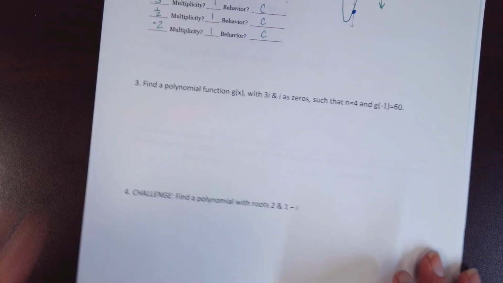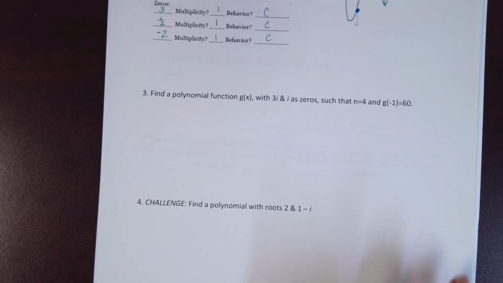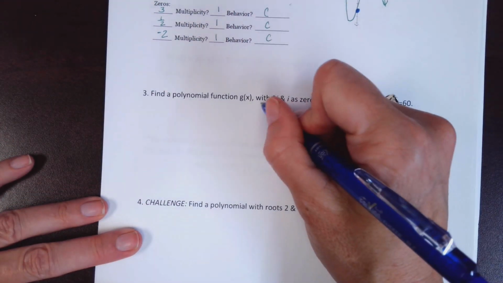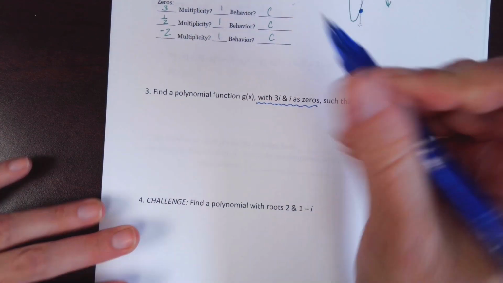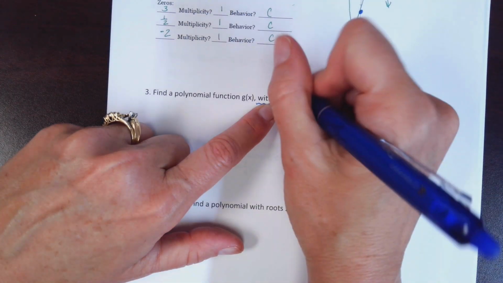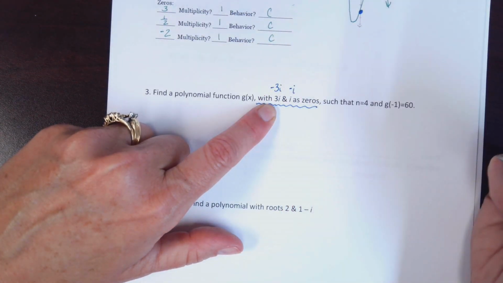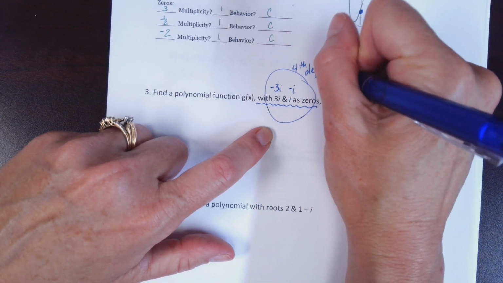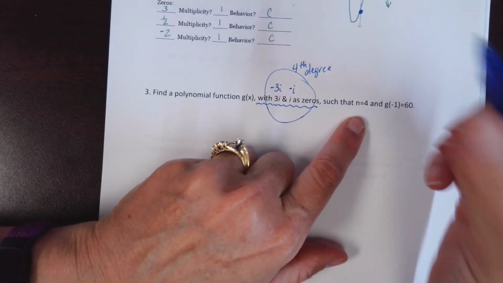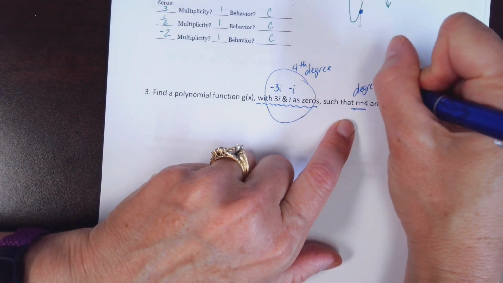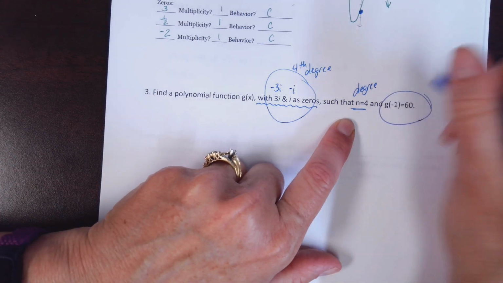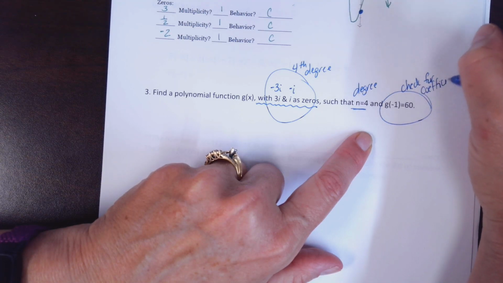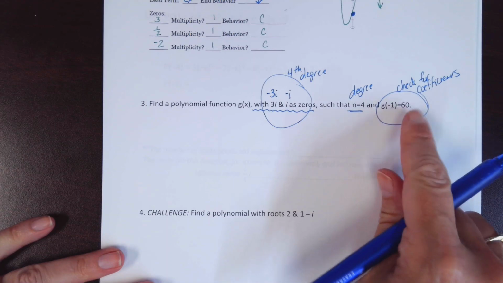Okay, excellent. Now we've got something without a graph. Find a polynomial function g of x with 3i and i as zeros. Ooh, and then we've got more stuff. So we're working backwards here. We've been given 2 sets of information. Right here is our zeros. These are both imaginary, so that means automatically that we know we have their conjugate pairs. So we have 4 roots, so I'm going to have a 4th degree polynomial. That is enforced here. That's degree information, 4th degree polynomial. And then that is a check for my coefficients to see if they are right. This is something I do at the end. I'm going to plug in -1 and see if I get 60.